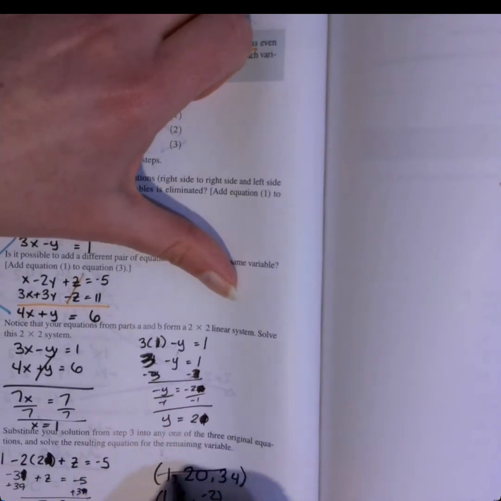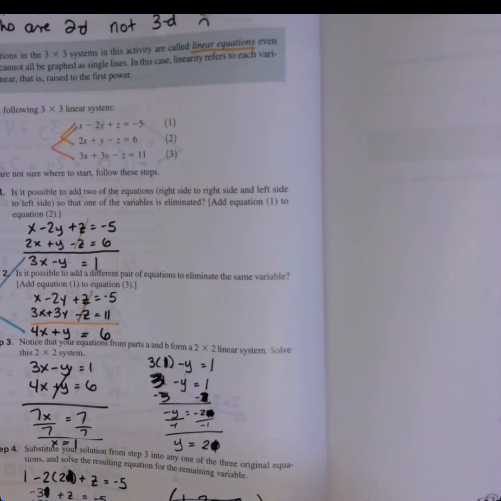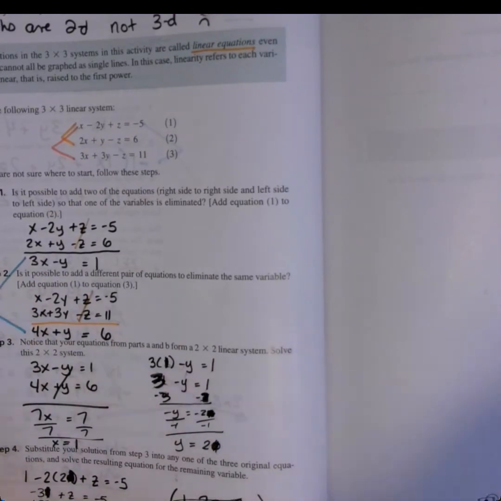Okay, so I made a mistake because I accidentally stuck a 7. I don't know why I had 7 in my head. It should not have been there. And let's continue fixing this one.